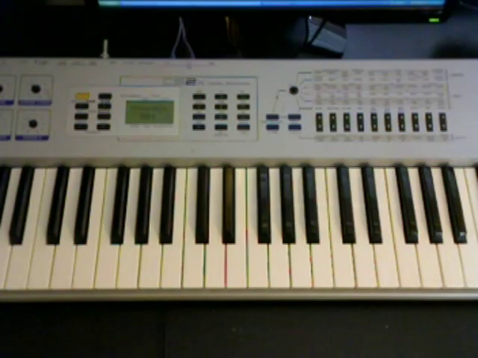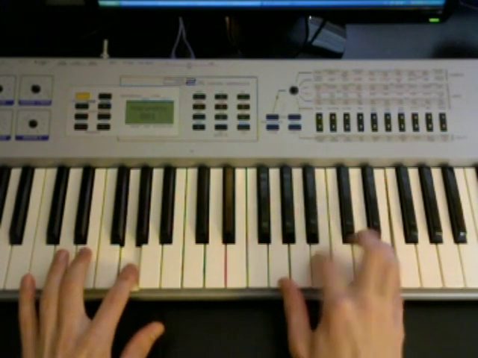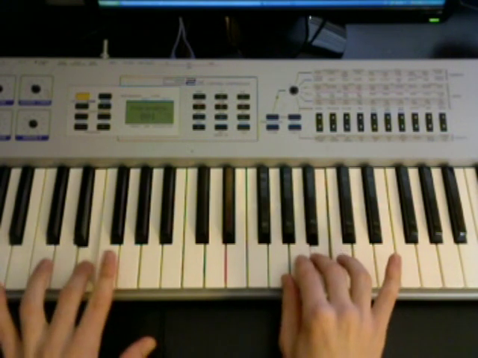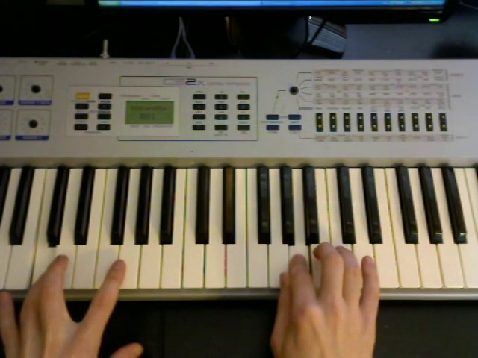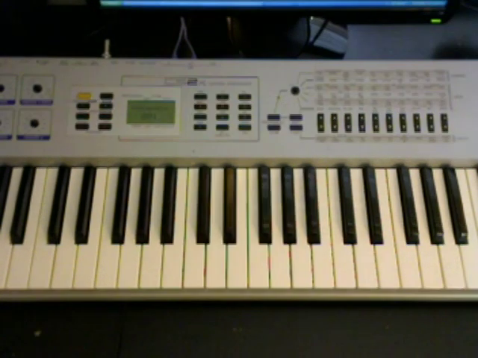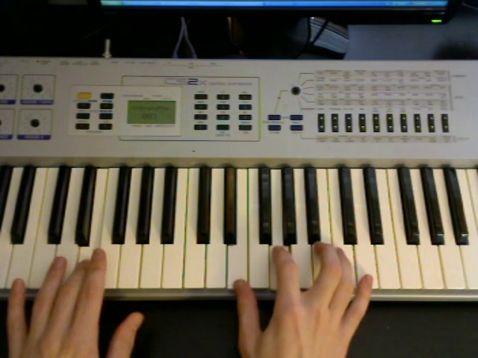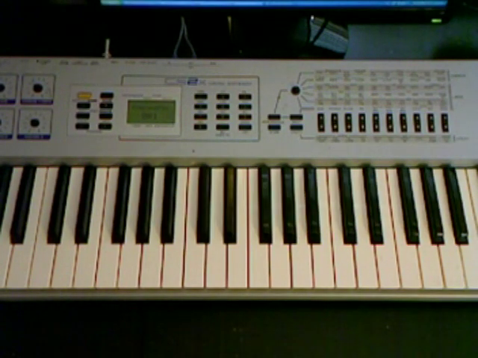Now, let me play you a melody over this chord progression. I'm now going to dissect this melody to show you how it was constructed. Let me play the first few notes of the melody. This brings me to the second rule or guideline of writing melodies.